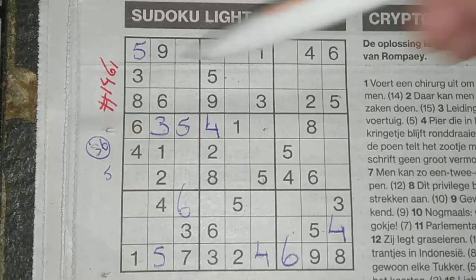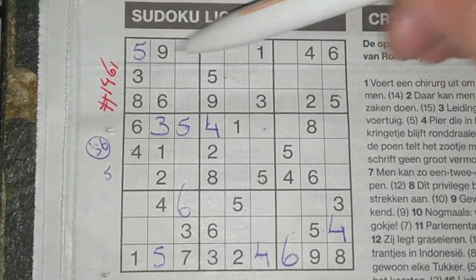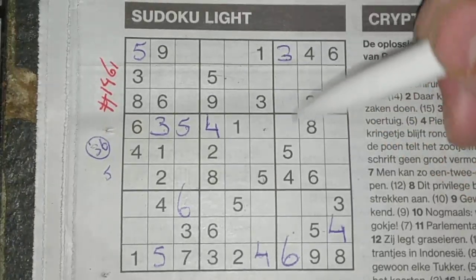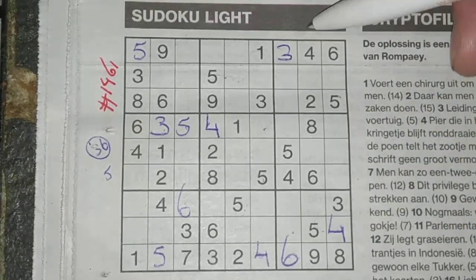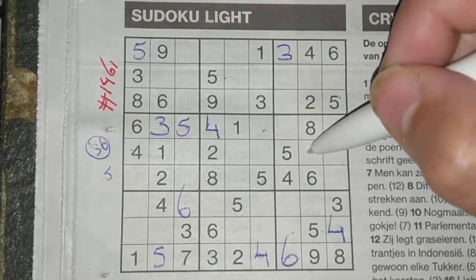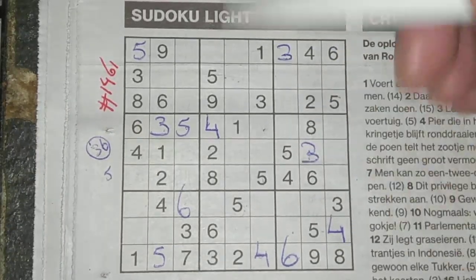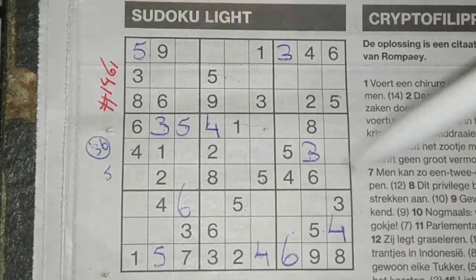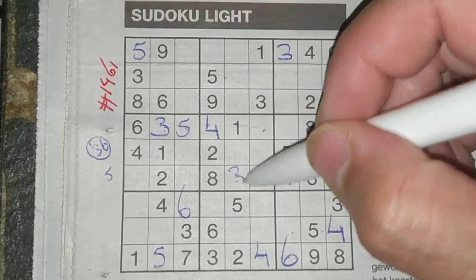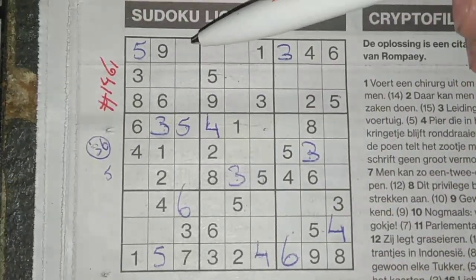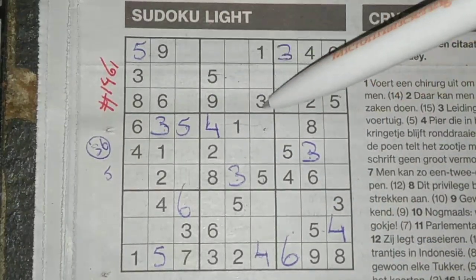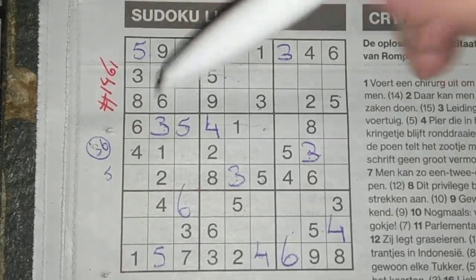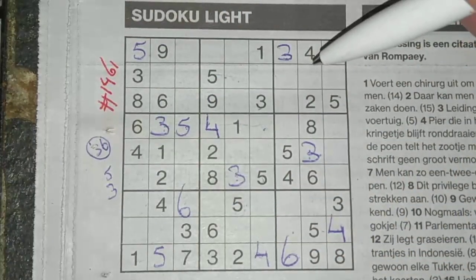3 in the third row, 3 in the second row. So in the first row, the only place for the 3 should be there. 3 in this column, 3 in the last column. So in the column between, the only place for the 3 should be there. 3 in this row, 3 in the middle row. So in the row below, the only place for the 3 should be there. And all the 3s are used. I can see digit number 2.